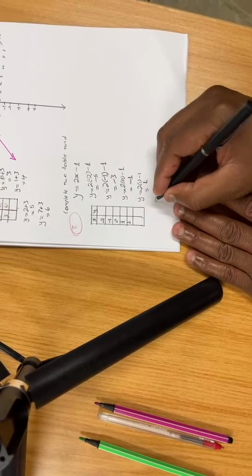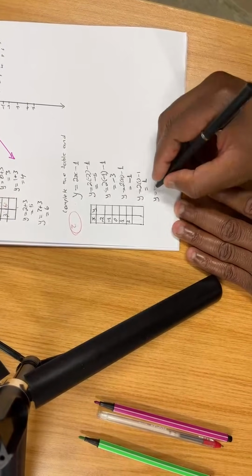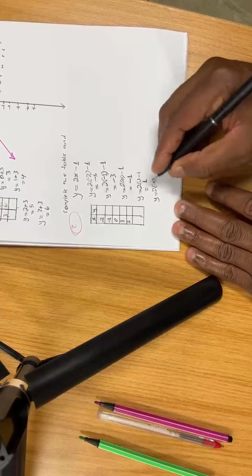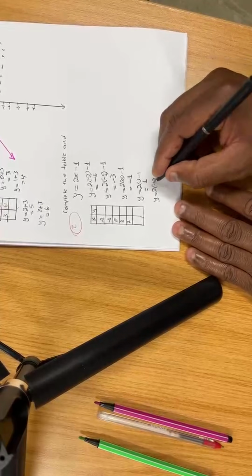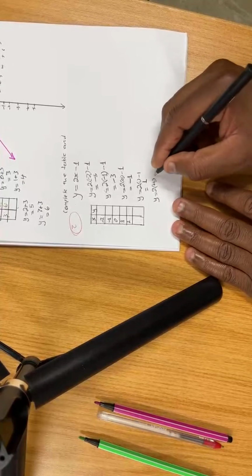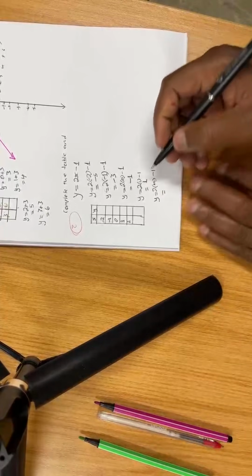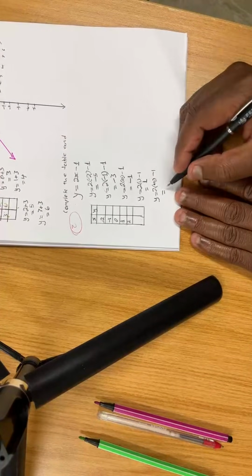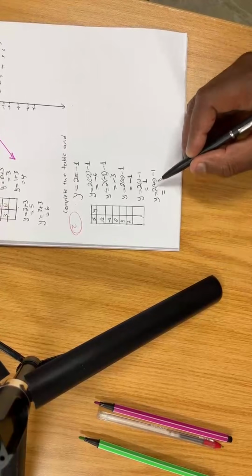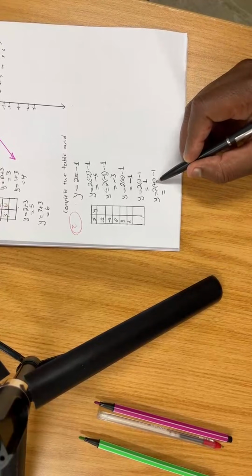Then finally we have 2, sorry, x is +2. 2 times 2, 4 minus 1 is 3.